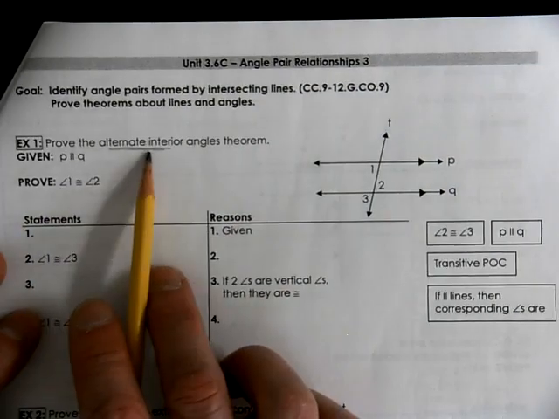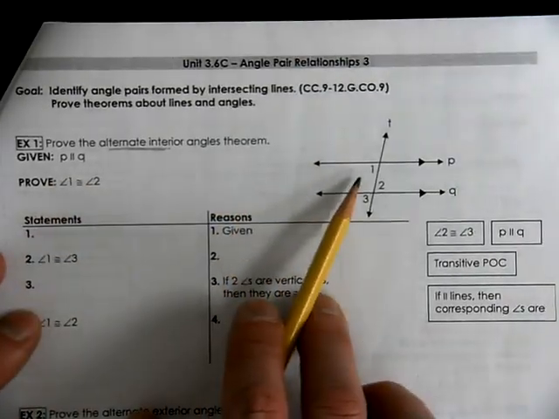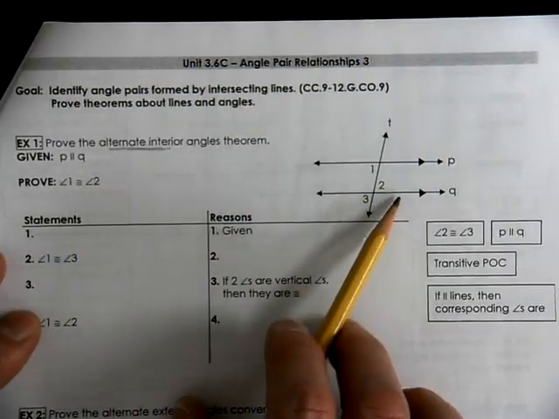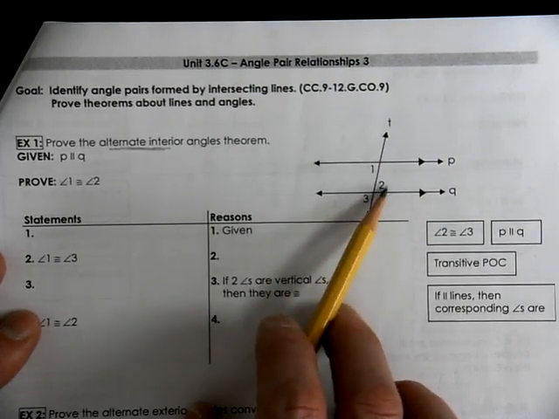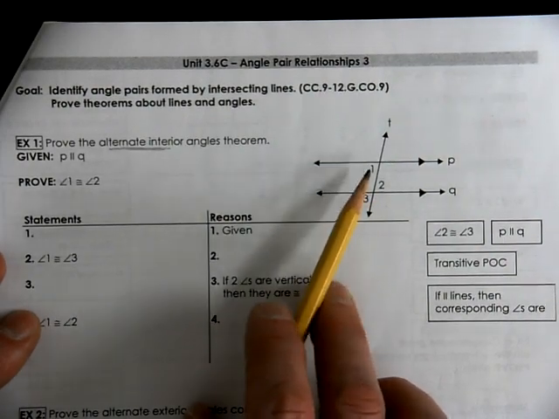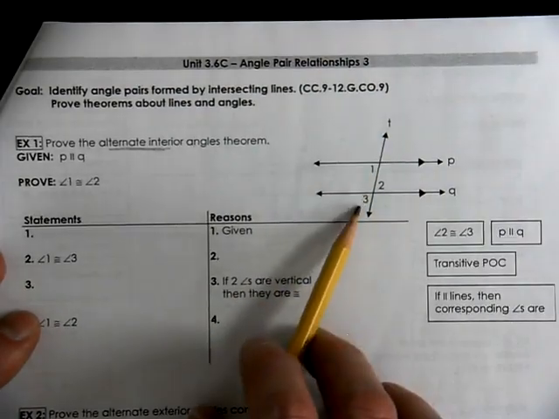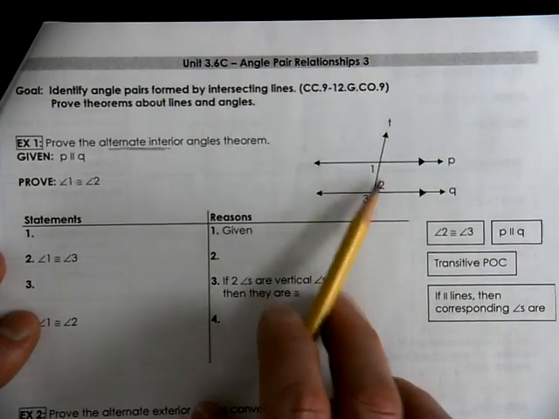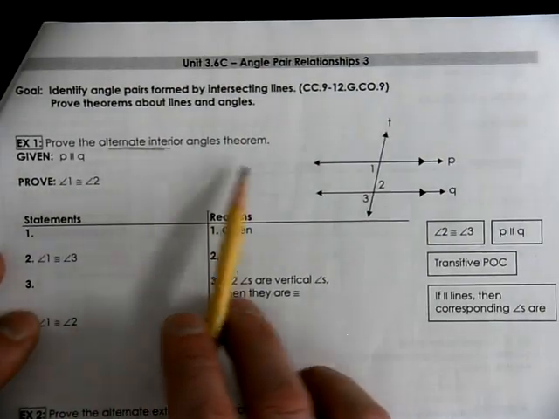But we cannot use that in our proof. We're trying to prove that angle 1 is congruent to angle 2. We know that the lines are parallel. We're not allowed to use that theorem that magically says they're congruent to each other. But we are allowed to use the postulate that if two lines are parallel, then corresponding angles are congruent. You're allowed to say that. We're not allowed to use the alternate interior because that's what we're trying to prove. Then we're able to use it forever forward.